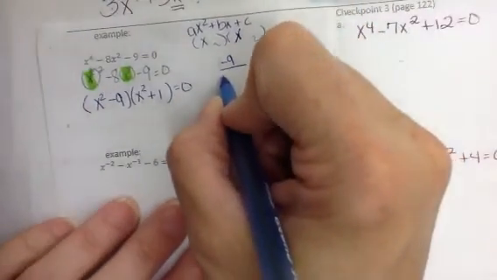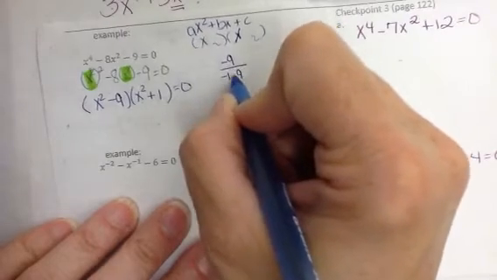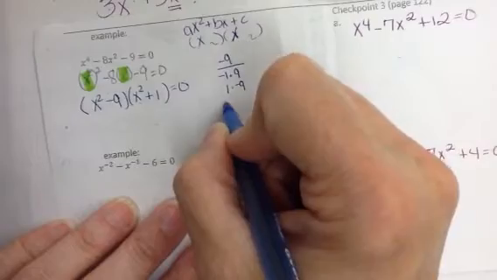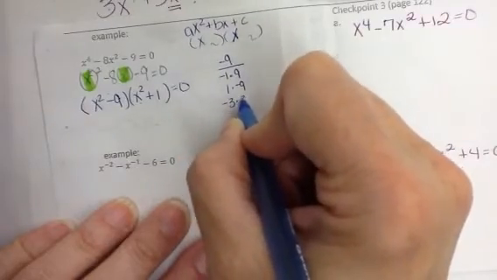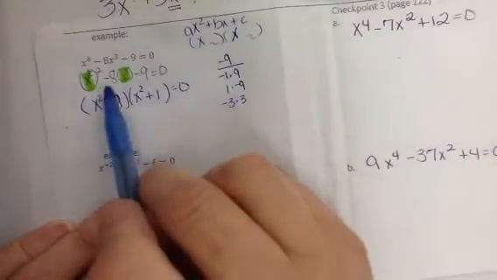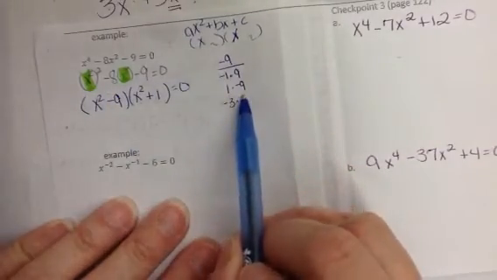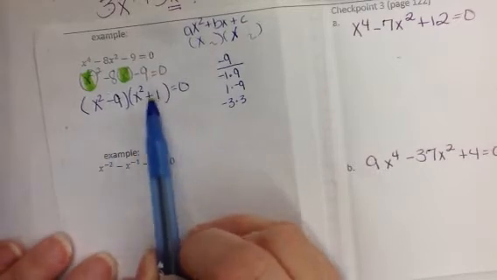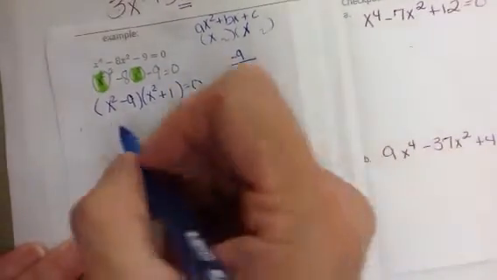If you're not sure about those, you can always go over and make a chart. To get -9, you could have -1 times +9, +1 times -9, or -3 times +3, and then figure out which one adds to give you -8. So you've got the 1 and the -9. Now you have two factors. You can set each factor equal to 0.